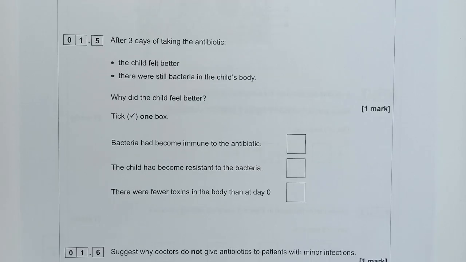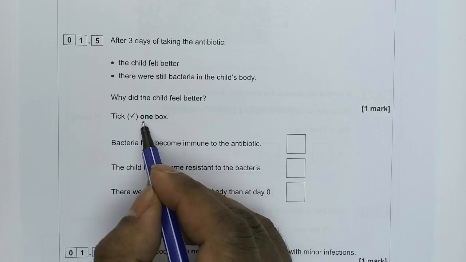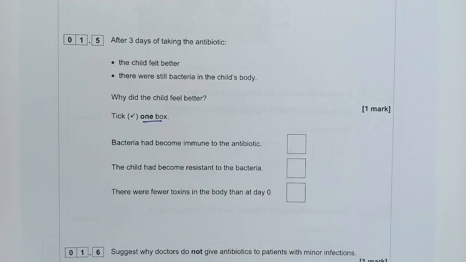Question 1.5. After 3 days of taking the antibiotic, the child felt better. There was still bacteria in the child's body. Why did the child feel better? Tick one box. Bacteria has become immune to the antibiotic. Now, if the bacteria became immune to the antibiotic, the child is not going to feel better. So that's not correct.